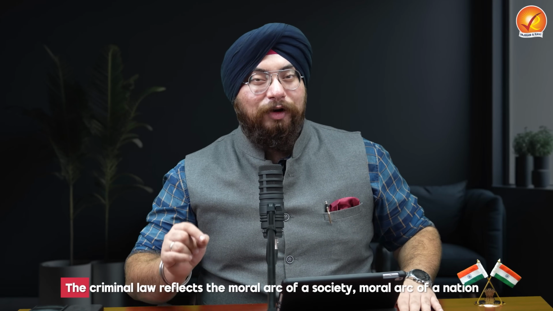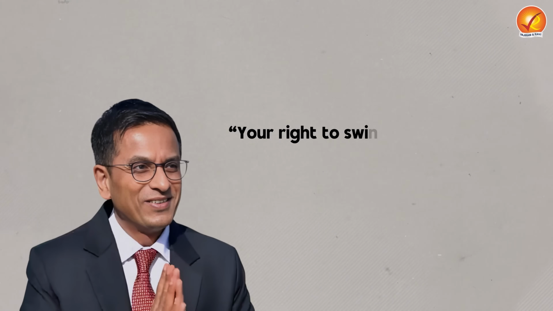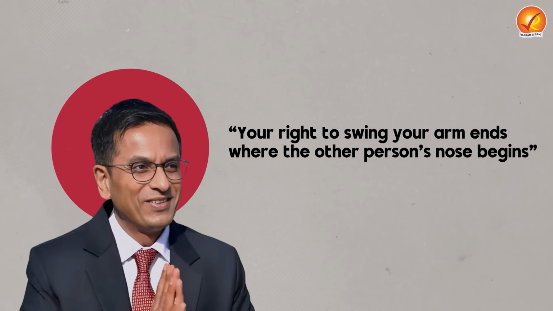These laws, in a sense, are a watershed moment for our society, because no other law affects the day-to-day life of our society like the criminal law. And he also remarked that the criminal law reflects the moral arc of a society, the moral arc of a nation, and also has the ability of depriving people of their cherished liberties, which is why criminal laws are very, very important. He also said that the underlying justification in the substantive provisions is the age-old principle, which is best summarized in the saying that your right to swing your arm ends where the other person's nose begins.